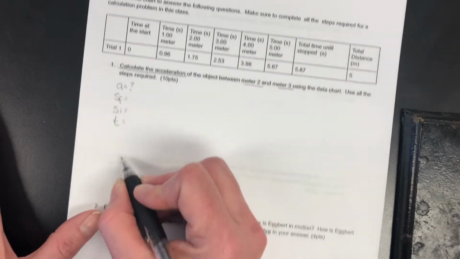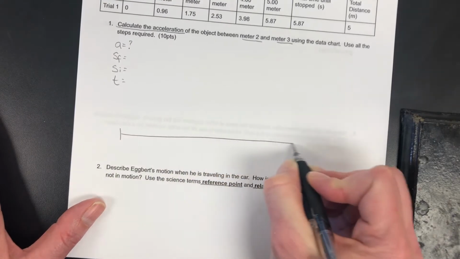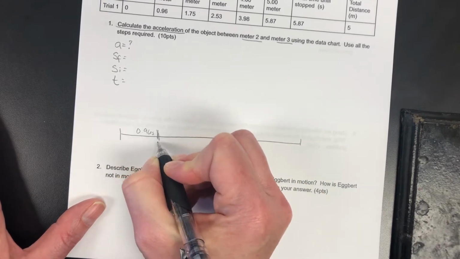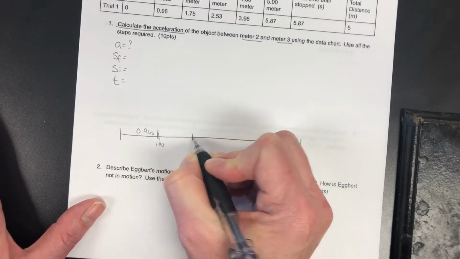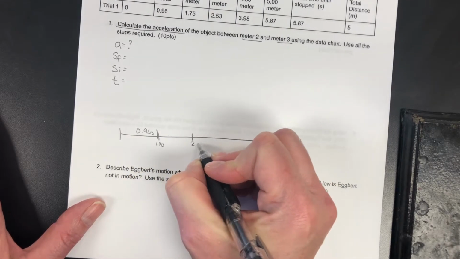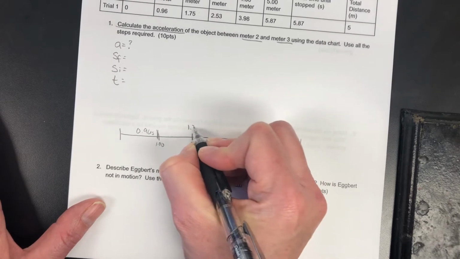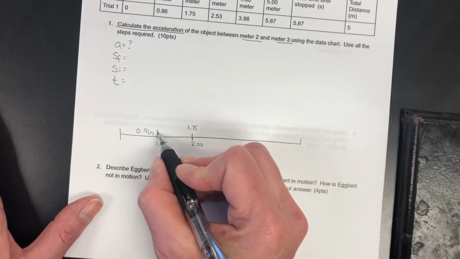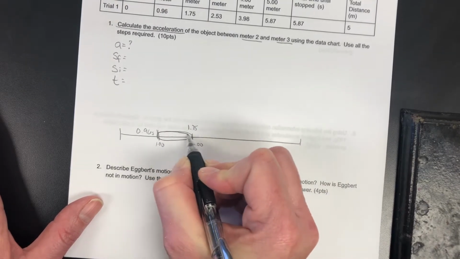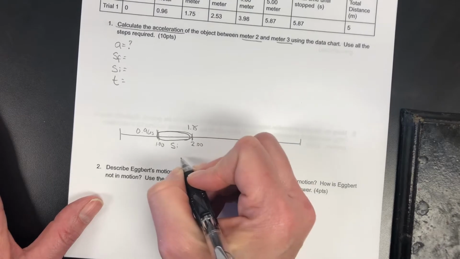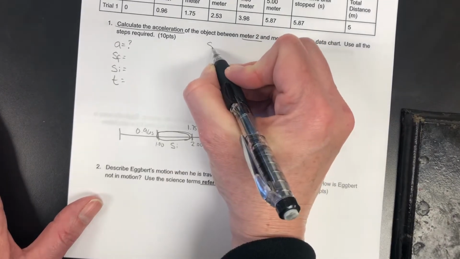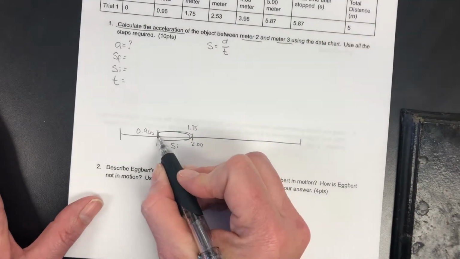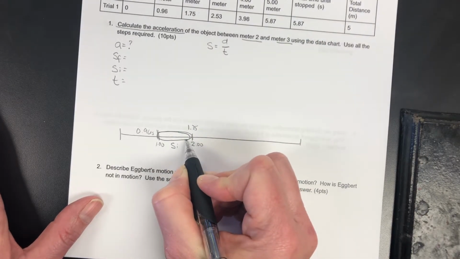So basically, Egbert's journey, it takes him 0.96 seconds to get to that 1 meter mark. It's going to take him 1.75 seconds to get to that 2 meter mark. Okay, we need to figure out what is his speed for just this meter. That's going to be our speed initial. Okay, so remember, our speed is going to equal our distance over our time. So we need to figure out what our distance and our time is for just that second meter.